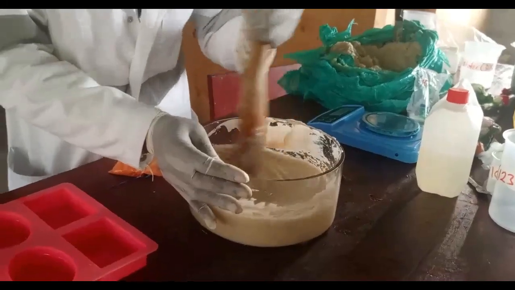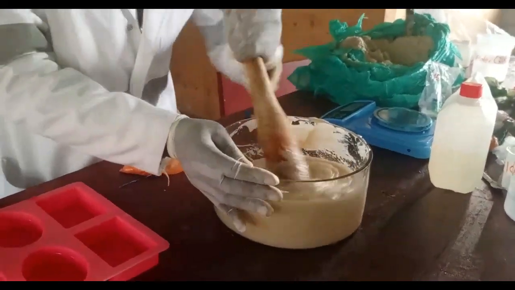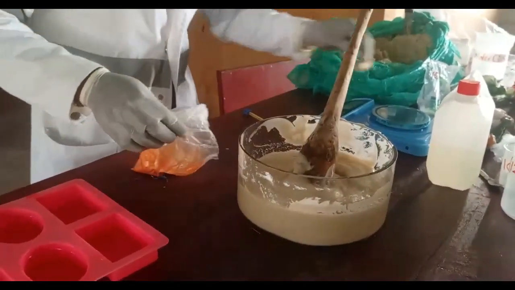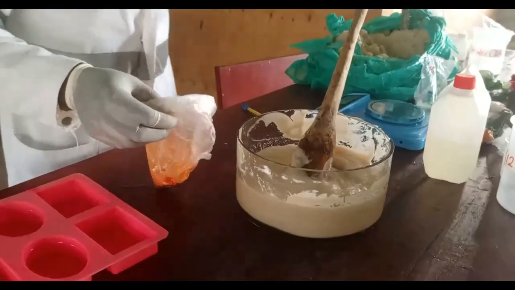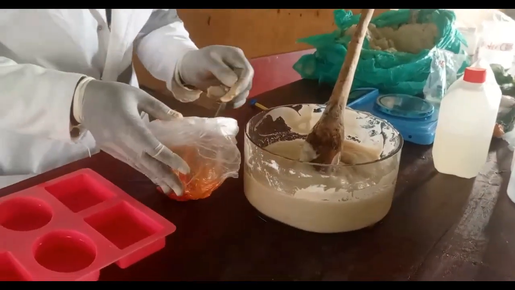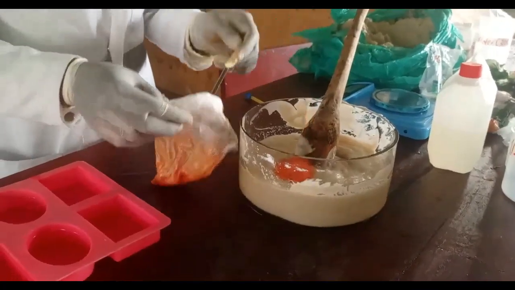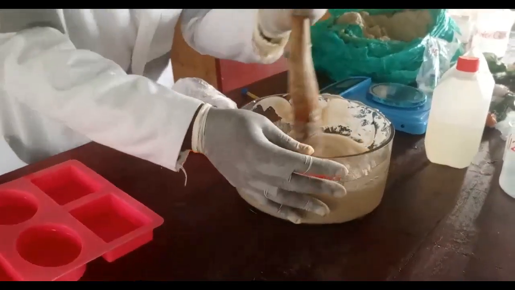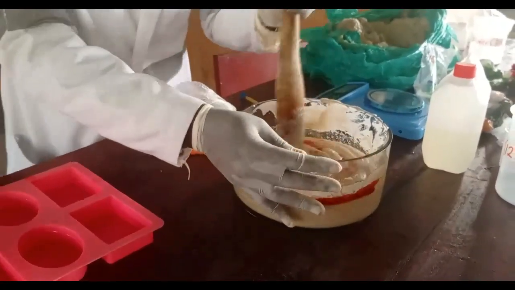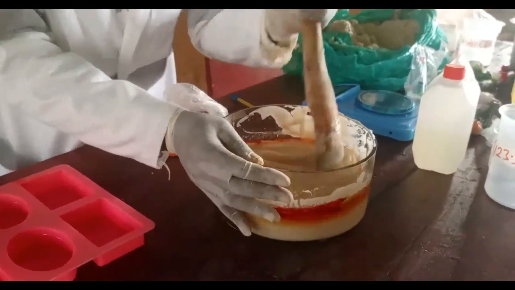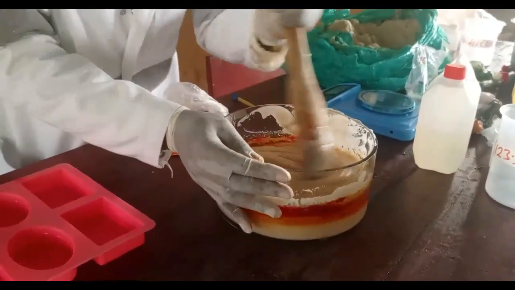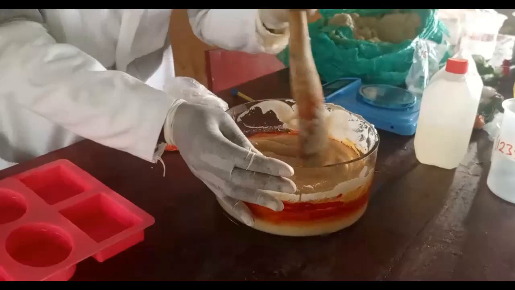Now at the same time, instead of wasting too much time, we can still add the color. I told you today we want to use this. One spatula will work. Then we continue stirring until it becomes uniform.